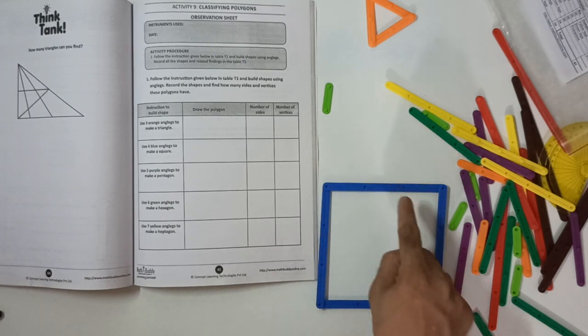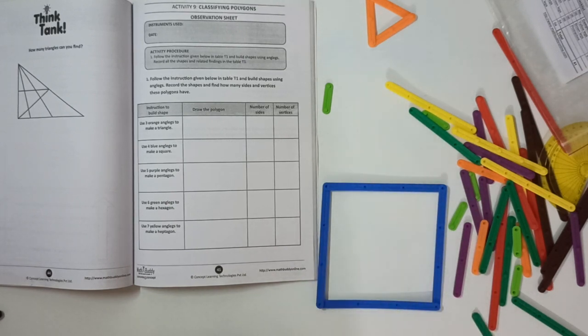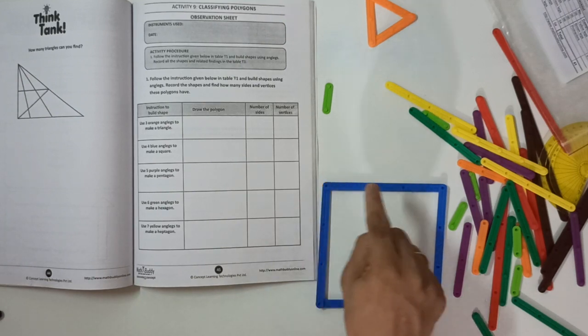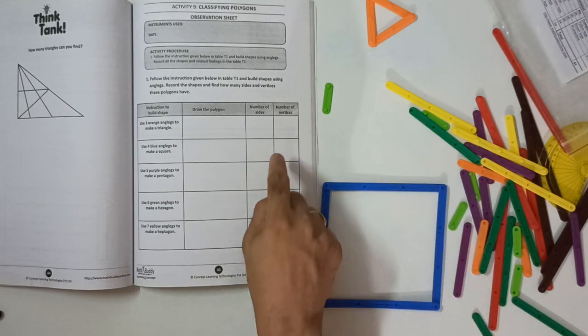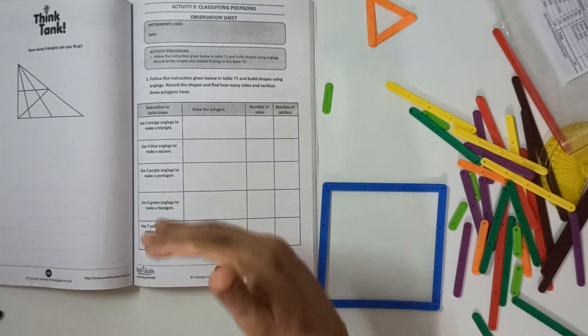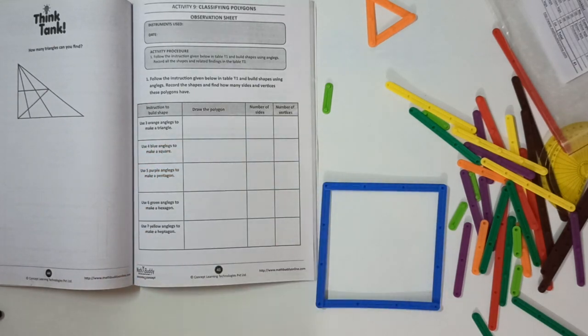Now again you draw the polygon here, draw the square. How many sides does it have? It's got 1, 2, 3, 4, right? So 4. And then how many vertices, how many corners? It's again 1, 2, 3, 4. So write down 4 there. So like this, why don't you go ahead and try to do the remaining polygons?